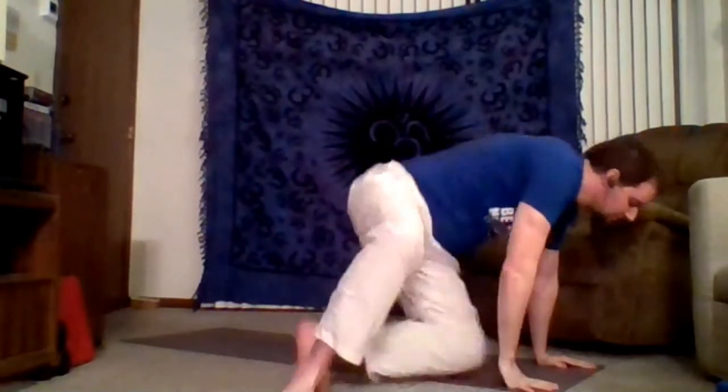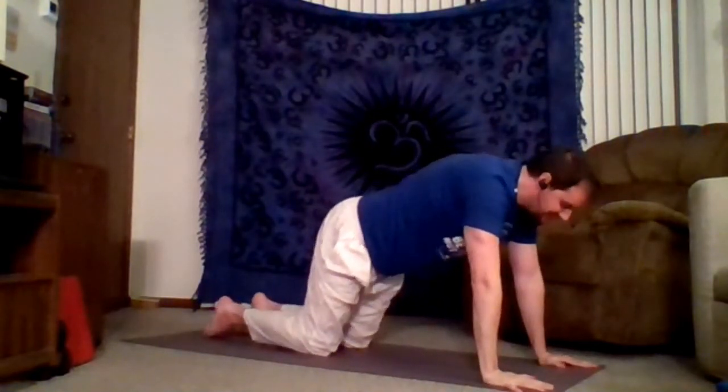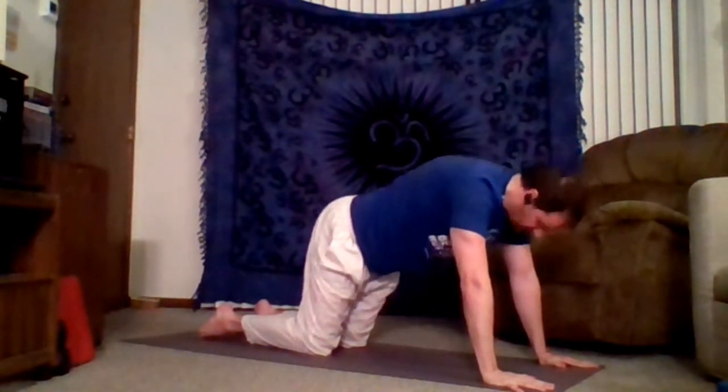And coming back towards a table posture, crossing the ankles, taking the hands underneath the shoulders, the knees under the hips. From here we'll inhale, gaze up, take the belly down, hips up, shoulder blades come together. Exhale, round the spine like a cat, tucking the chin.